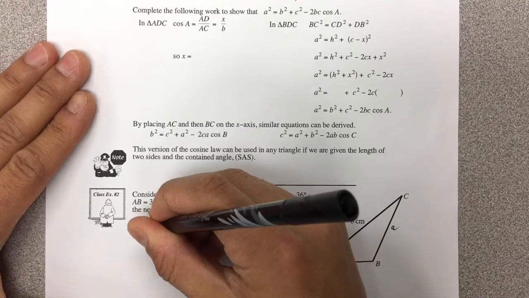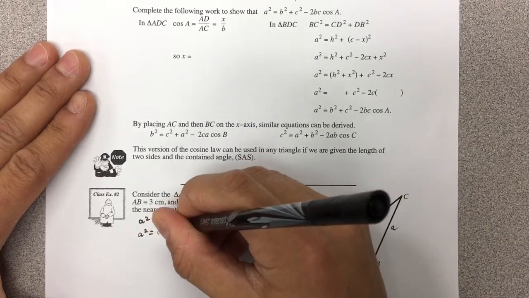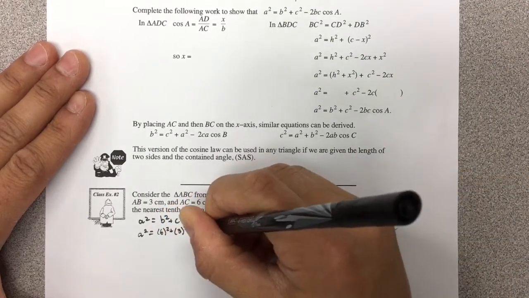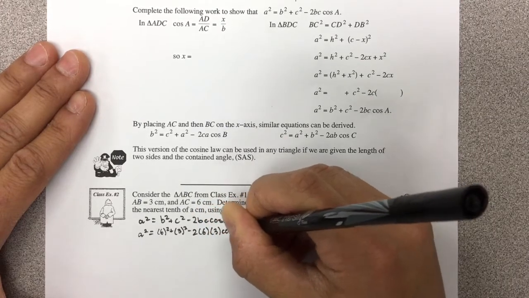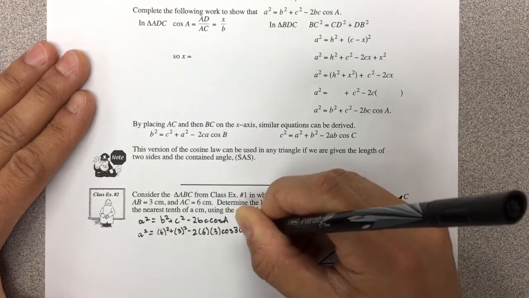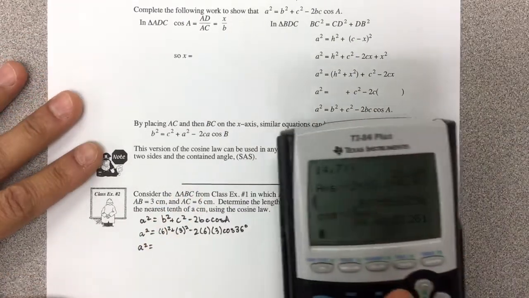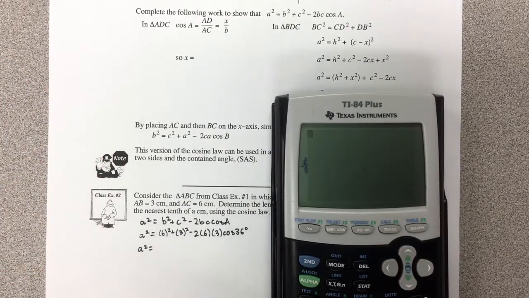But anyways, if I set up my cosine law, this is equal to B squared, which is 6 squared, plus C squared, which is 3 squared, minus 2 times 6 times 3 times cosine 36. When you first start, it's good to plug this in stages.